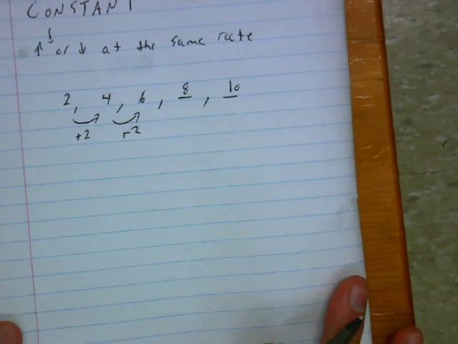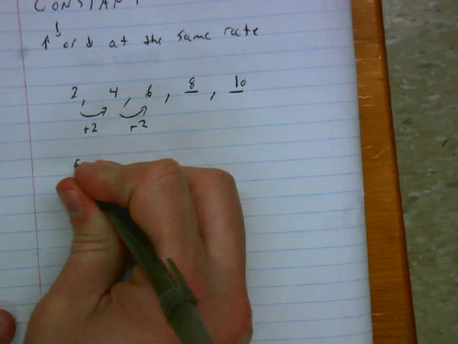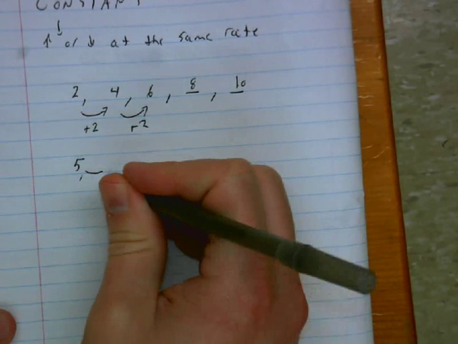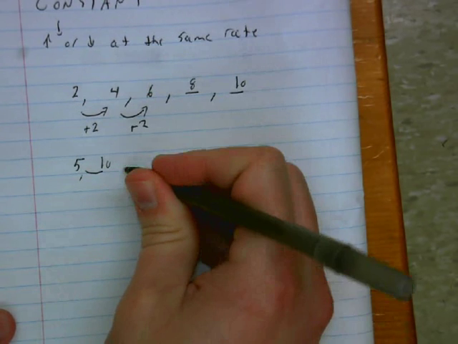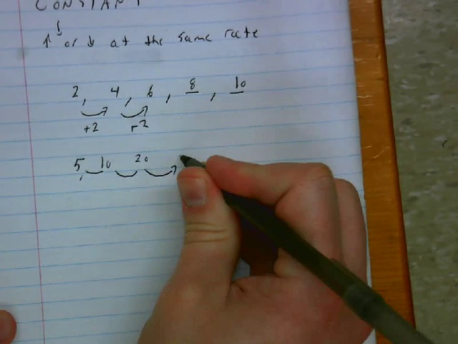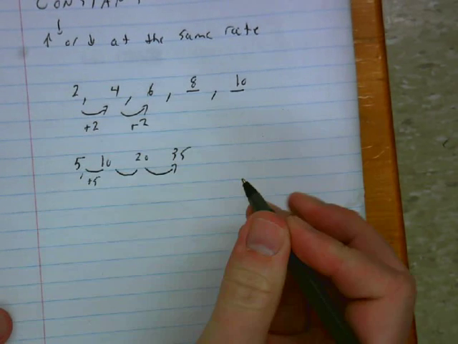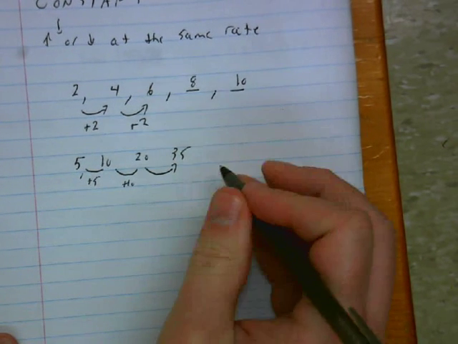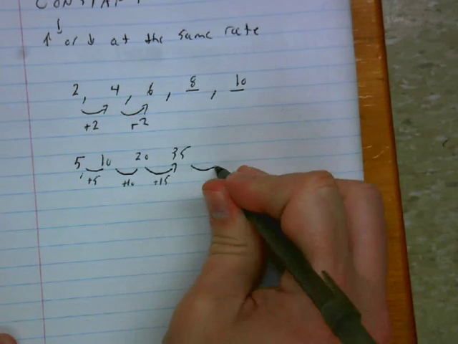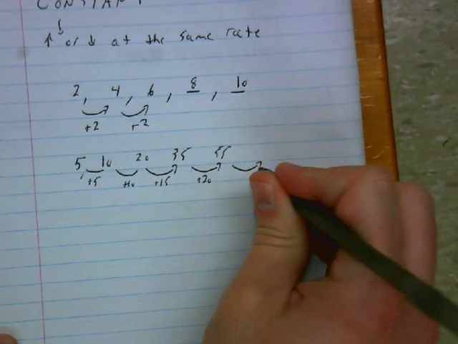But patterns don't always have to increase that same way. For example, I could start off with 5 and go, my next number could be 10. And my next number could be 20. And then after that, my next number could be 35. Well, in this case, when I went from 5 to 10, I went up by 5. When I went from 10 to 20, I went up by 10. When I went from 20 to 35, I went up by 15, which means my next jump would be to go up by 20. And my jump after that would be to go up by 25.